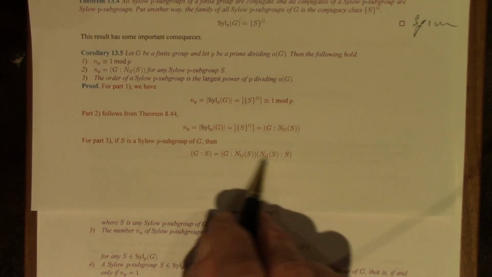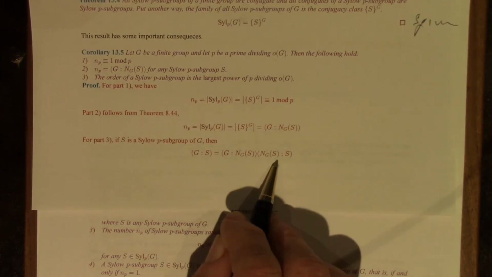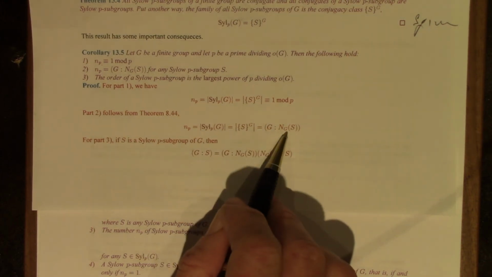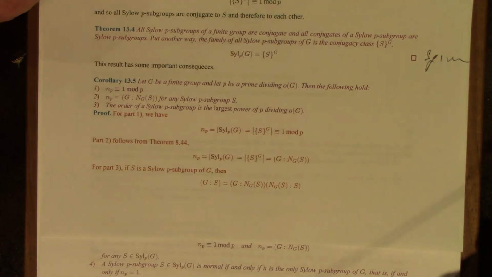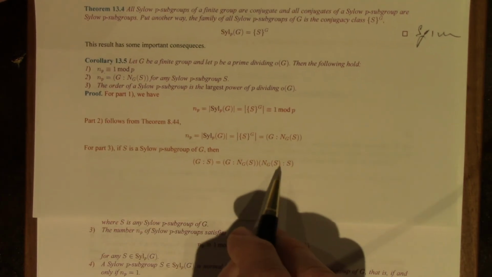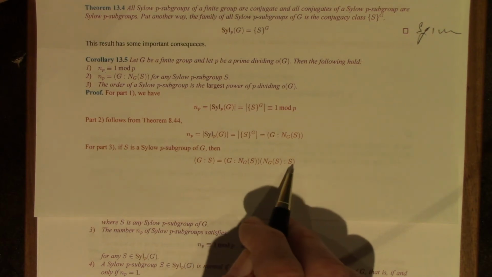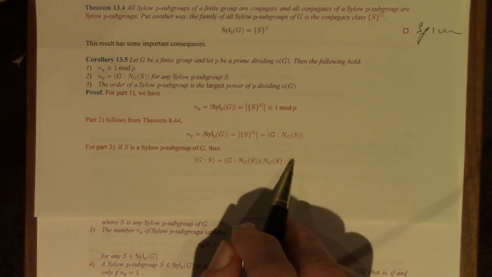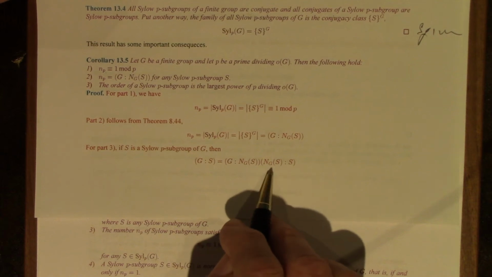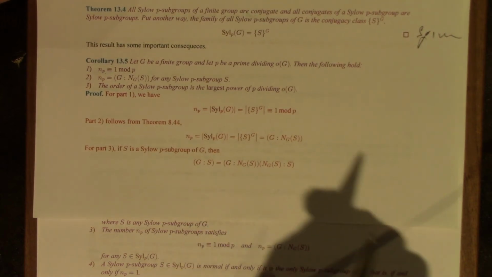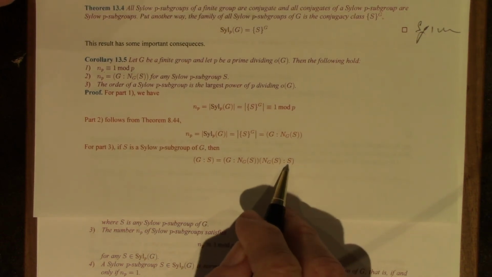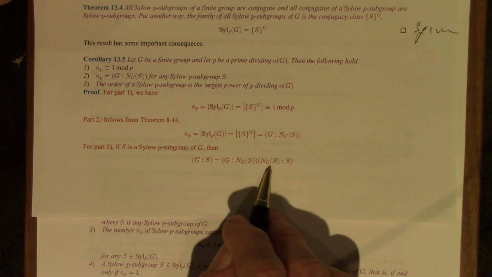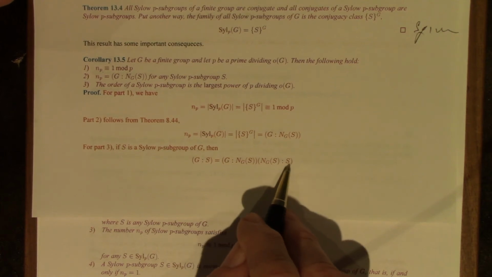But neither of these factors is divisible by P. This factor is NP, which is congruent to 1 mod P, therefore not divisible by P. And this isn't divisible by P because S is a normal Sylow subgroup in its normalizer. And we proved for normal Sylow subgroups that there are no P elements in the normalizer that are not already in S.